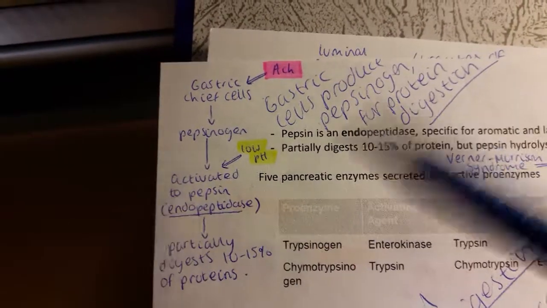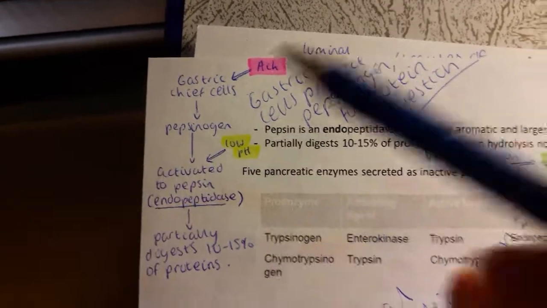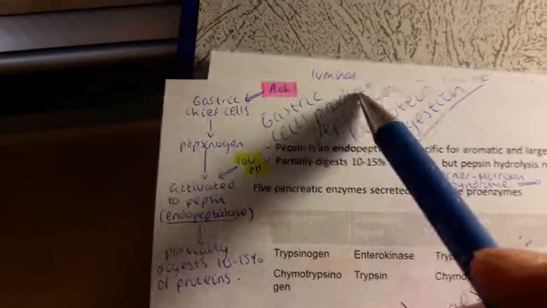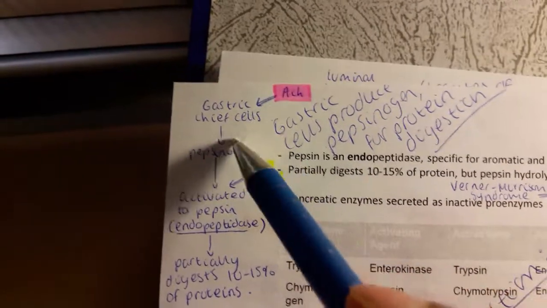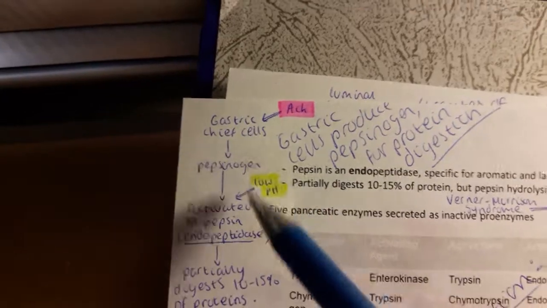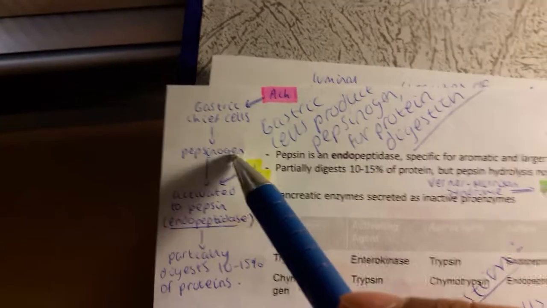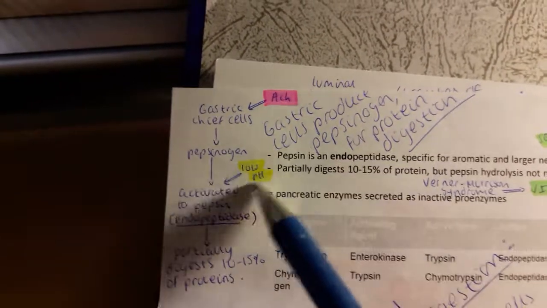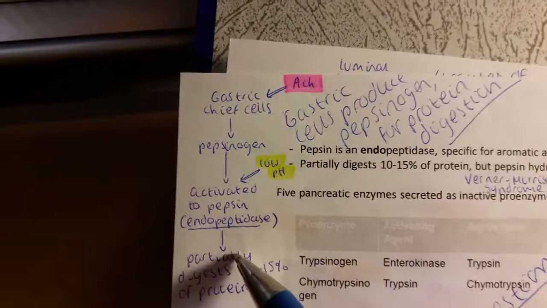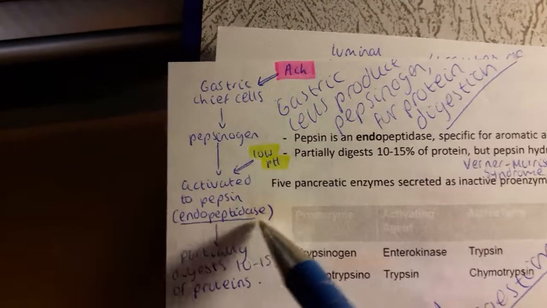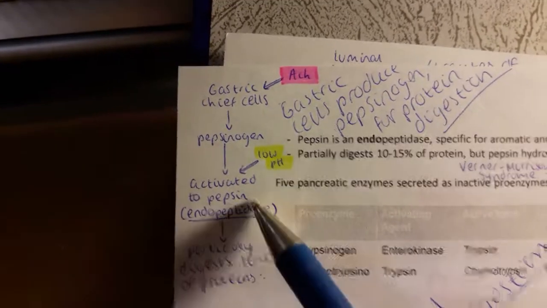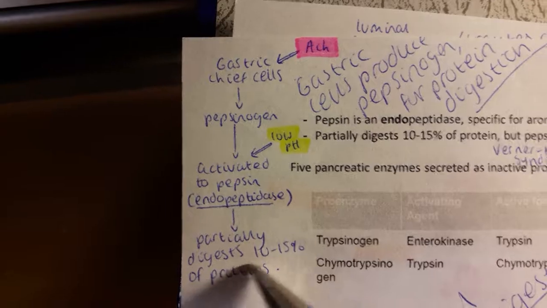So now looking at the digestion of the peptides. For luminal digestion, the first thing that happens is that in the stomach, gastric chief cells, which are the big cells of the stomach, remember, secrete something called pepsinogen. The ogen implies it's a proenzyme. Because of the low pH, it's activated to pepsin, which is an endopeptidase, which I'll explain later. And that partially digests 10 to 15% of the proteins.